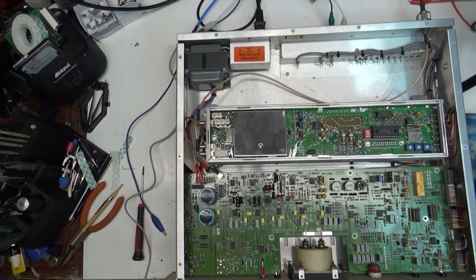Get another thing here. And yeah, this is flat out cheating. I don't even know. Do I have one like that? I wonder. Yeah, this will work. All right.